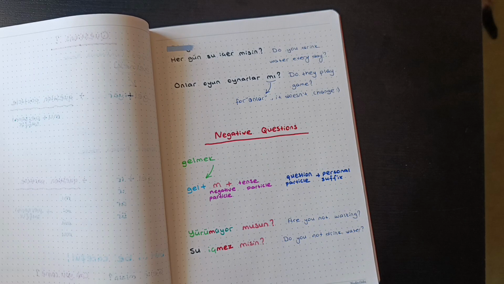To put together all of the concepts we mentioned in today's lesson, what if you wanted to ask a negative question, such as, are you not coming? Or, don't you drink coffee? And it works exactly as you would think. Simply combine all of the particles together. First, remove the mak or mek from the infinitive to get the root. Then add the negative particle, add the tense particle, then as a separate word, the question particle with the personal suffix. Yürümüyor musun? Su içmez misin?